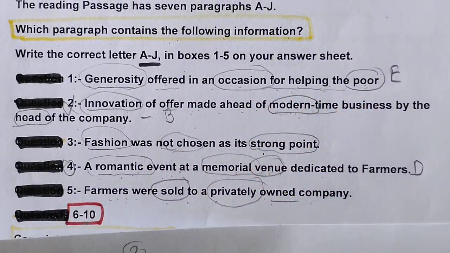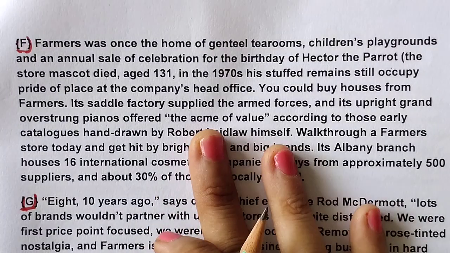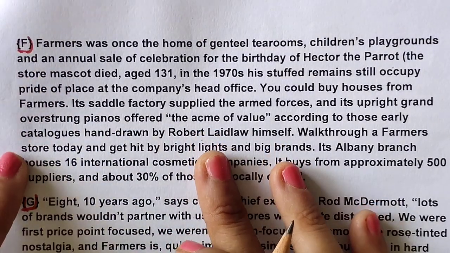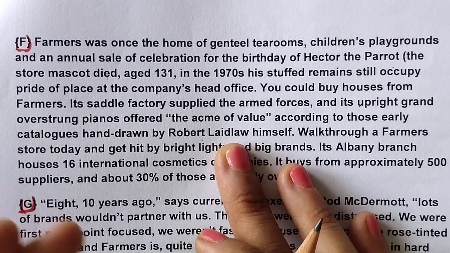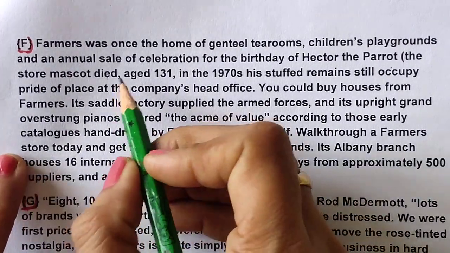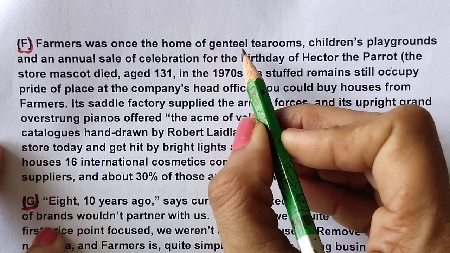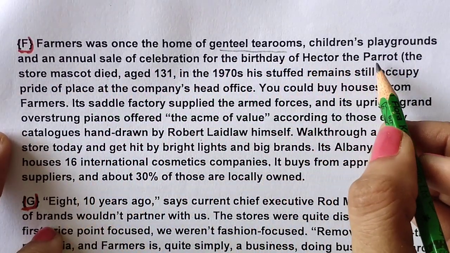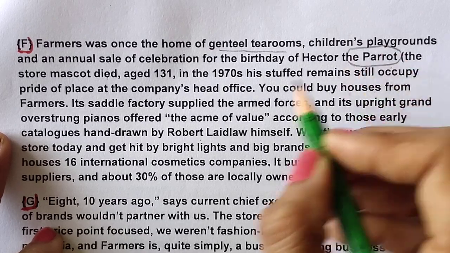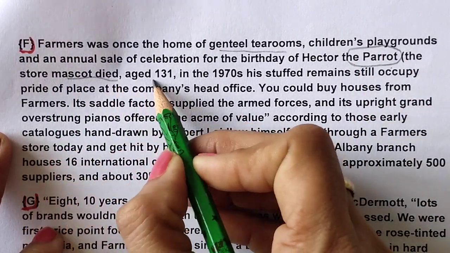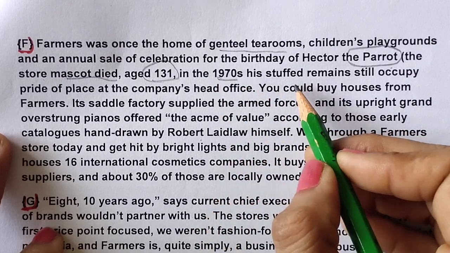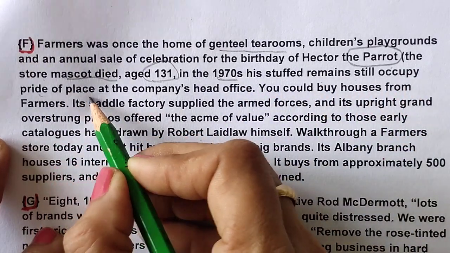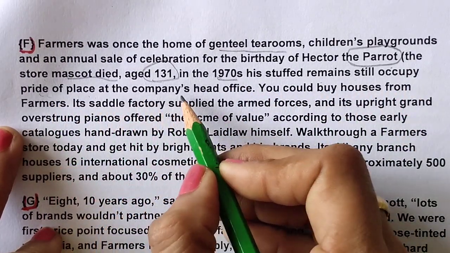Coming to the next paragraph. Whenever you are reading the paragraphs, please consider the above paragraph story also. Farmers was once home of gentle tea rooms, children's playground and an annual sale of celebration for the birthday of, so you have to read like this. Hector the parrot, Muscat, died aged 131 in the 1970s. His stuffed remains still occupy pride of place at the company's head office.